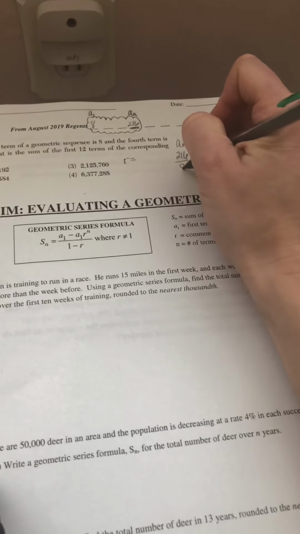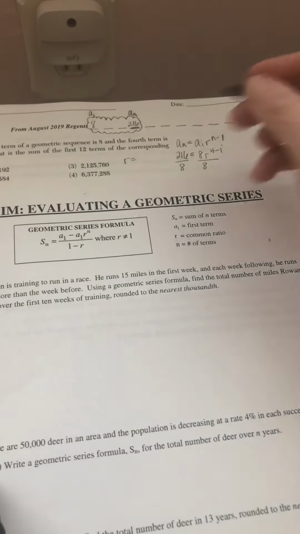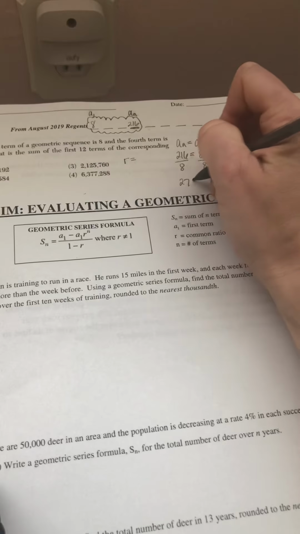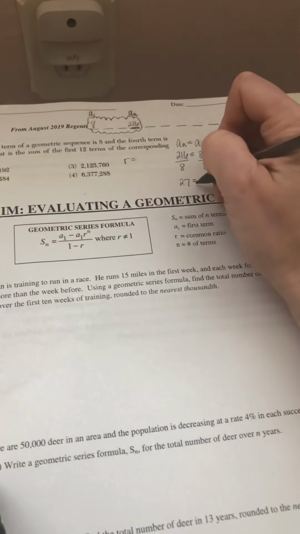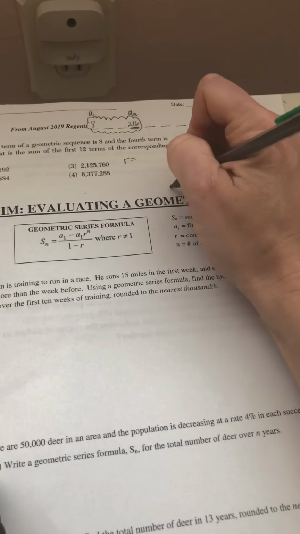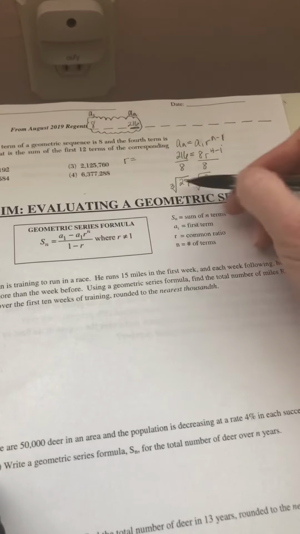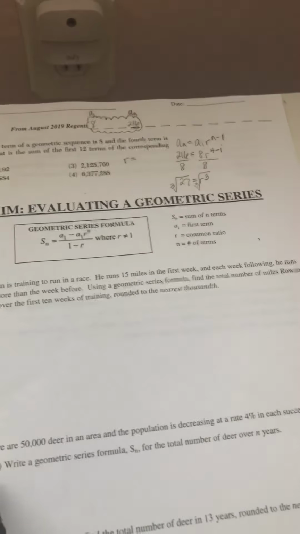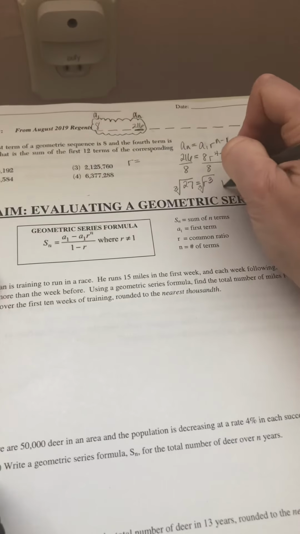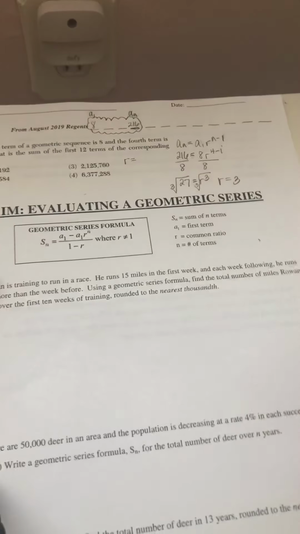So we're going to divide out by 8 on both sides. We're going to get 27, and of course 4 minus 1 is 3. And then we're going to cube root both sides. No plus or minus here because we are not even rooting both sides. If these were 4s, then yes, we would have a plus or minus as our r, but not the case here since 3 is an odd number. So the ratio winds up being 3.